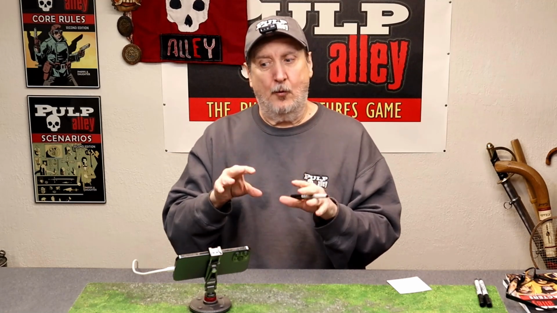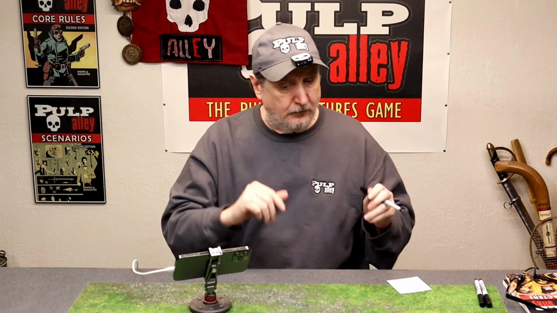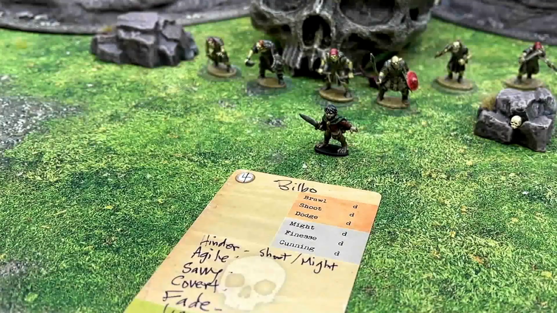But because his finesse is going to be boosted and he's covert, it's going to be awfully, awfully hard for enemy characters to spot Bilbo when he is hiding. So now let's look at the skills. We have an idea what his abilities are. Now let's try and put those skills down.